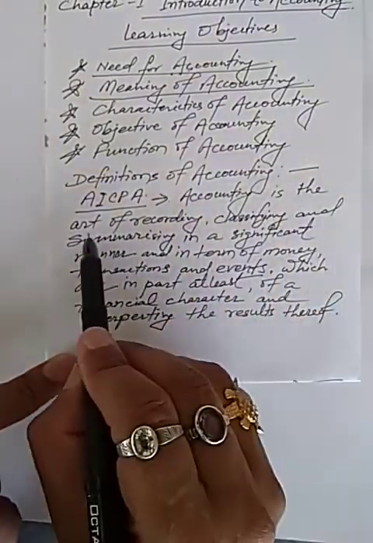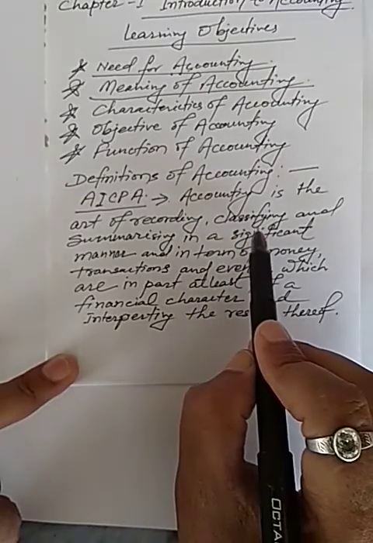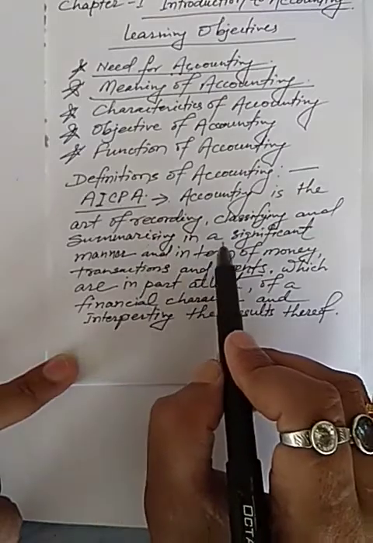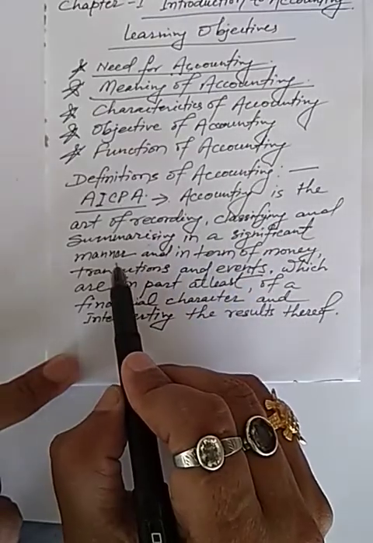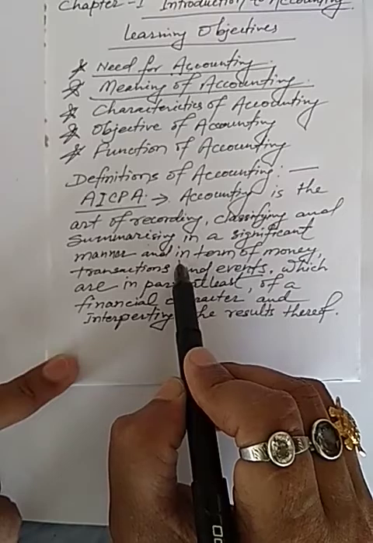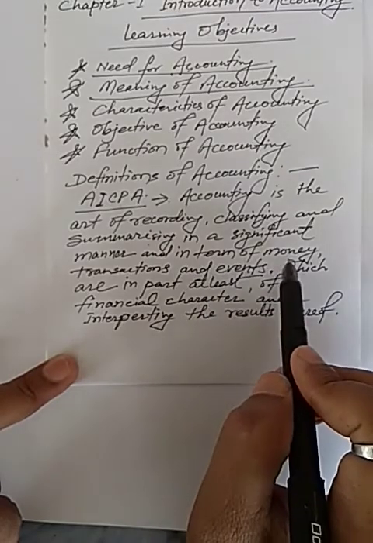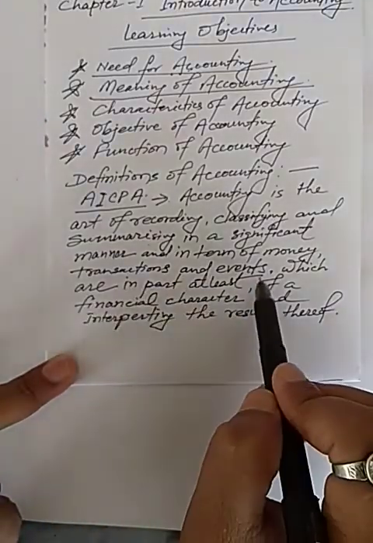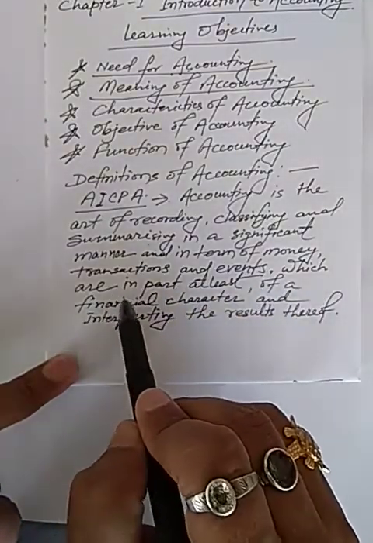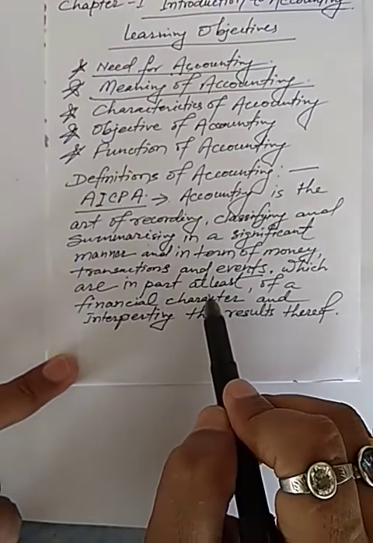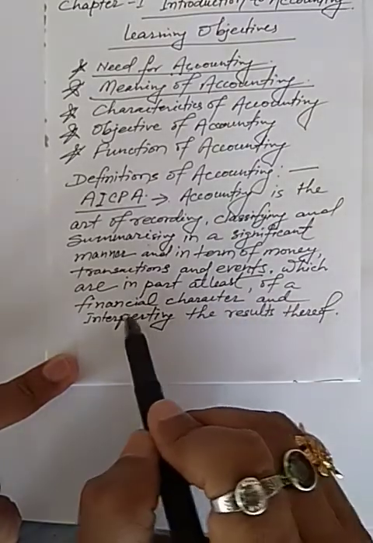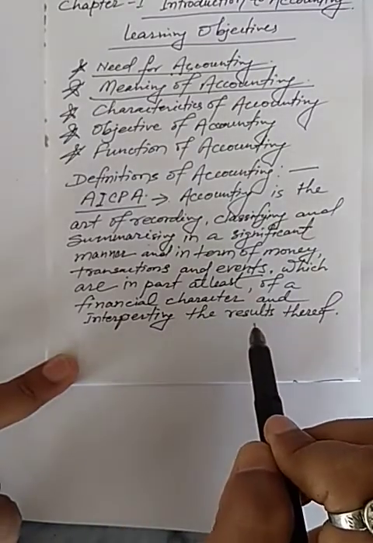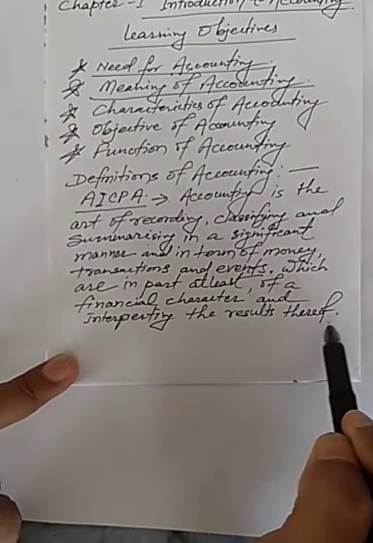Accounting is the art of recording, classifying, and summarizing in a significant manner and in terms of money, transactions and events which are in part at least of a financial character and interpreting the result thereof.